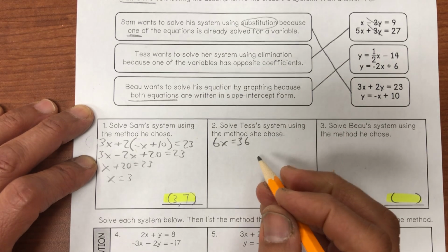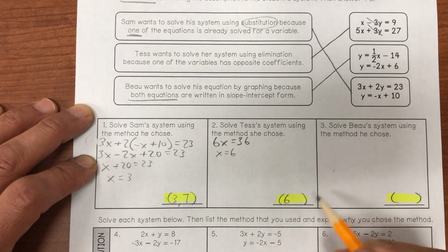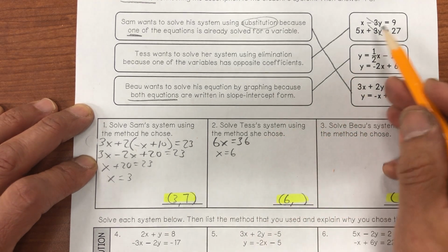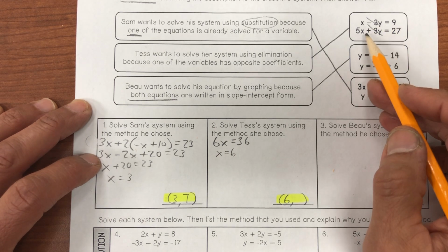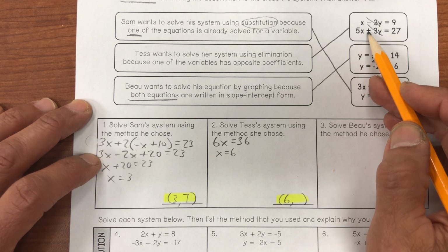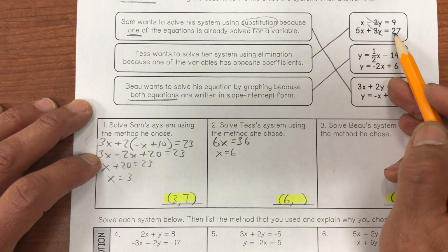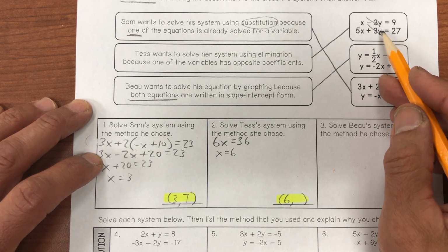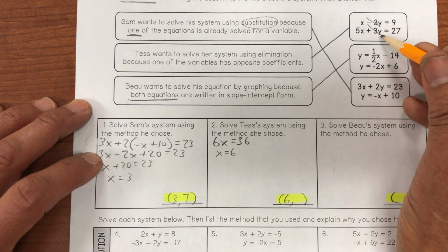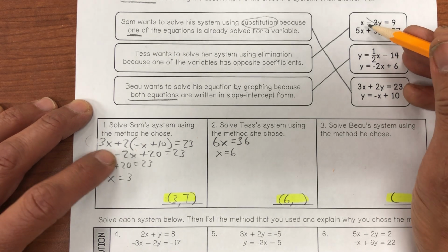Divide both sides by 6, and we get x equals 6. We can mark that in our ordered pair. And now let's plug that 6 back in for x. So we have 5 times 6 is 30. 30 plus negative 3 will give us 27. So y is negative 1.